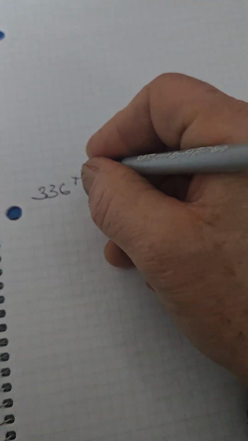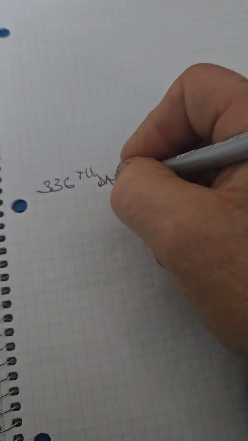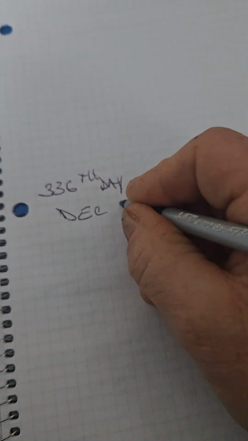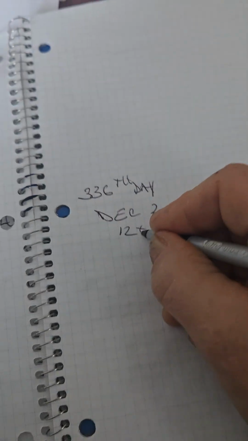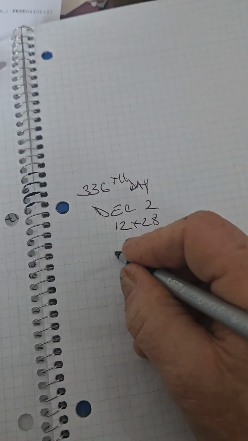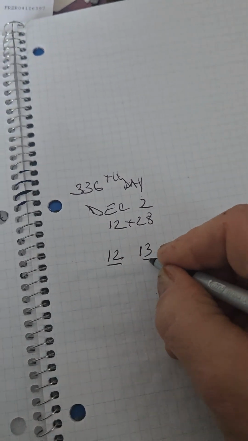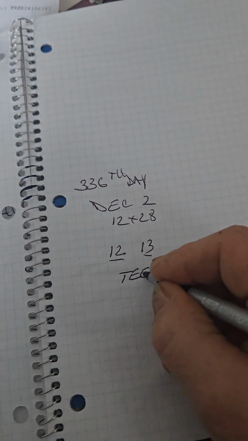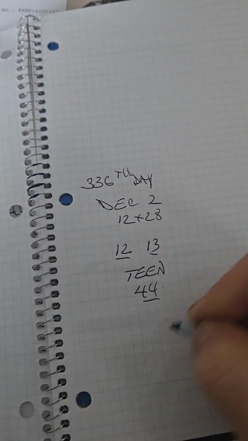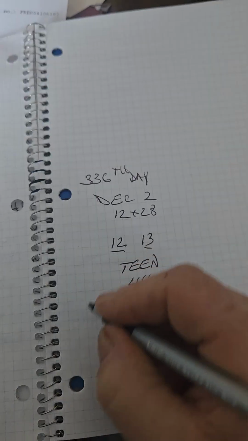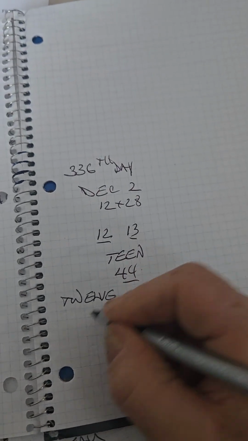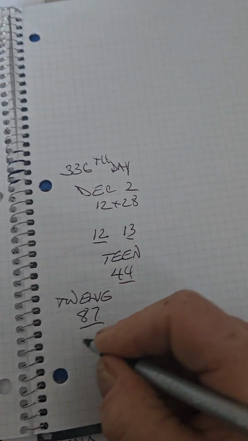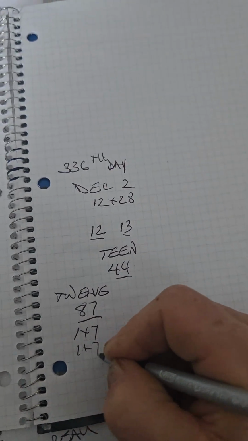On the 336th day, December 2nd, you have 12 by 28, and the separation of what is this and this is this word over here, and they create what is 44. Here we have a one-term word, right? We're going to have to check the syllables, but we're not going to do this right now. 12 equals 87. 1 times 7, 1 plus 7.